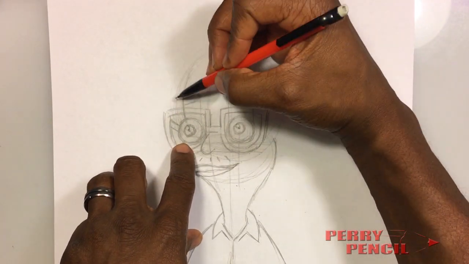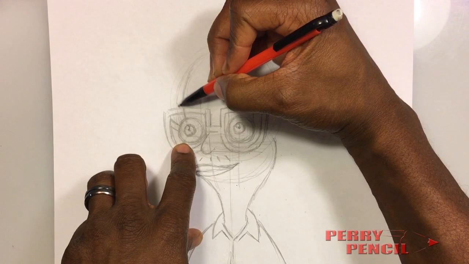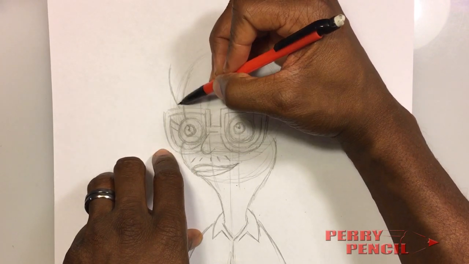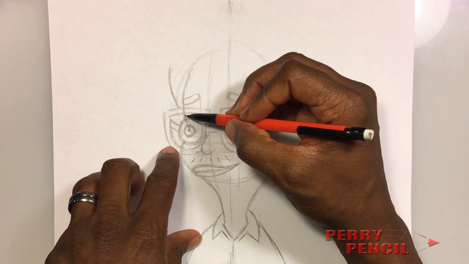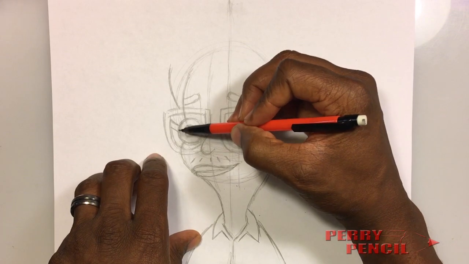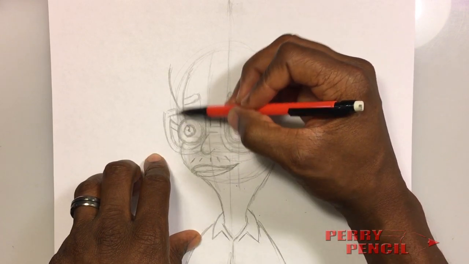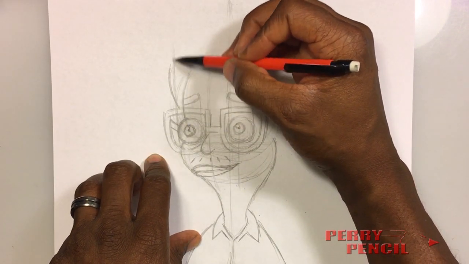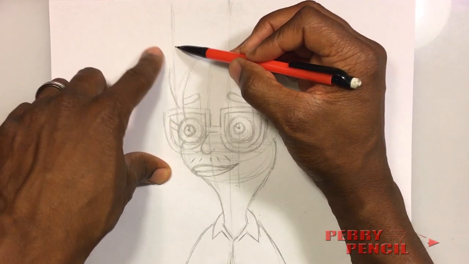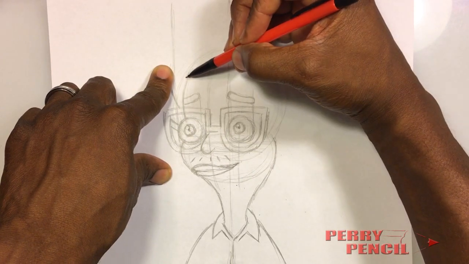Now, as far as his hair is concerned, the first part of his hair is going to come out and around just like this. And to measure the top of his hair, right off of the eyeball, we're gonna have this line come up like this. The front of his hair, I'm gonna go way up to the top of the page here. And then the front of his hair is gonna come in like this.